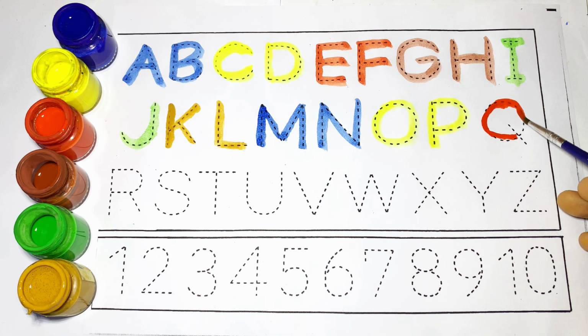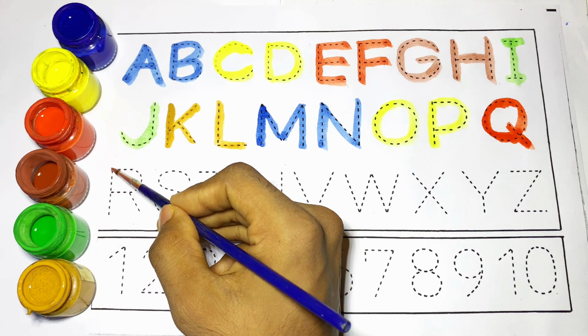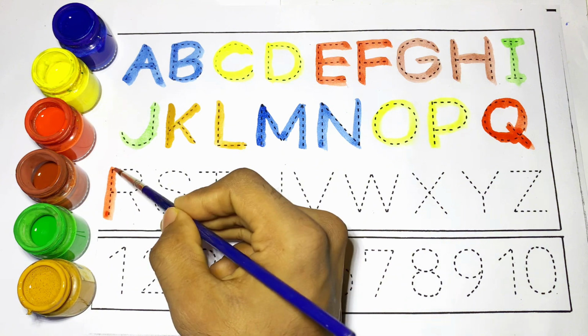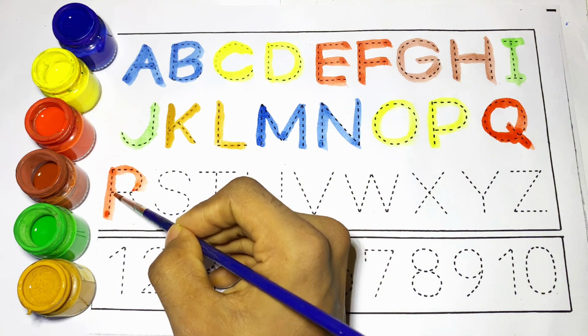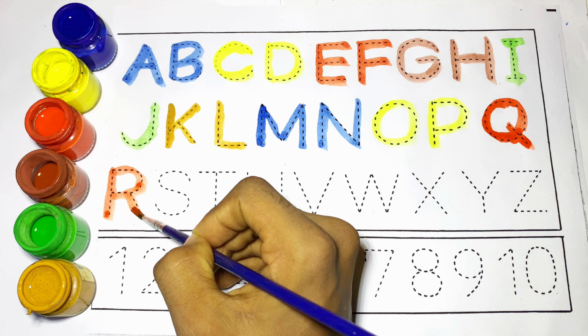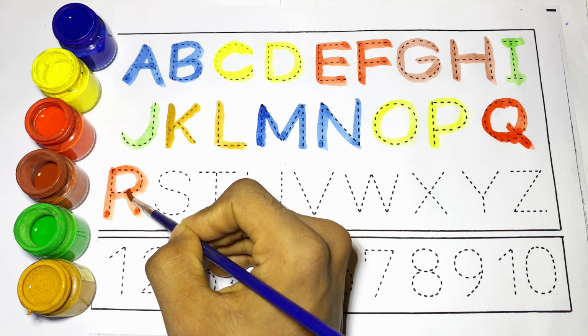Q for queen. The alphabets of Q. R. R for rose, R for rice. And again use red color.